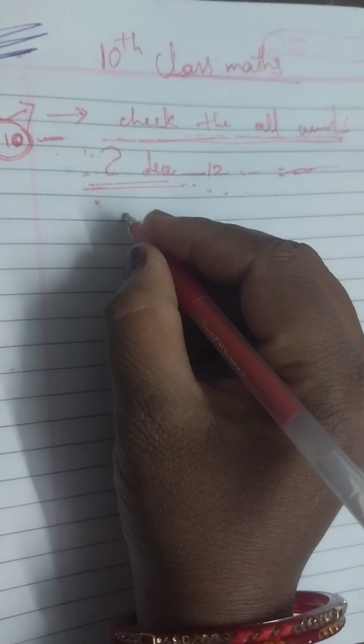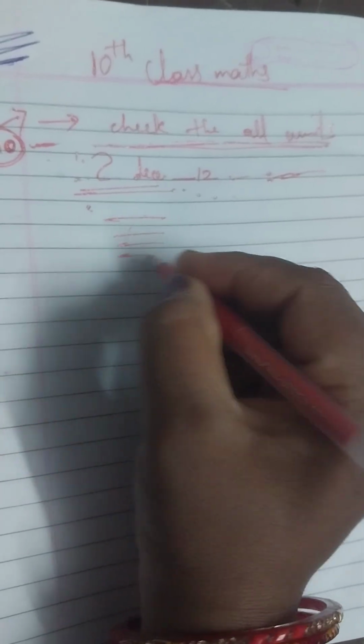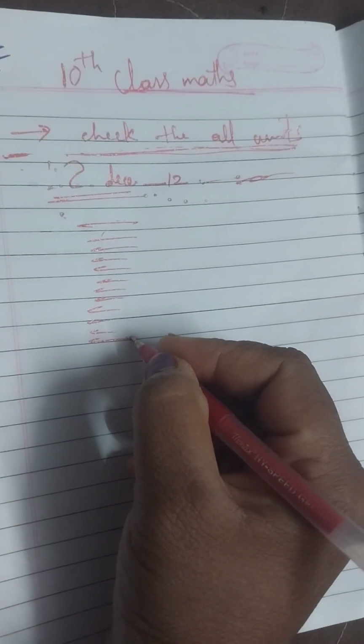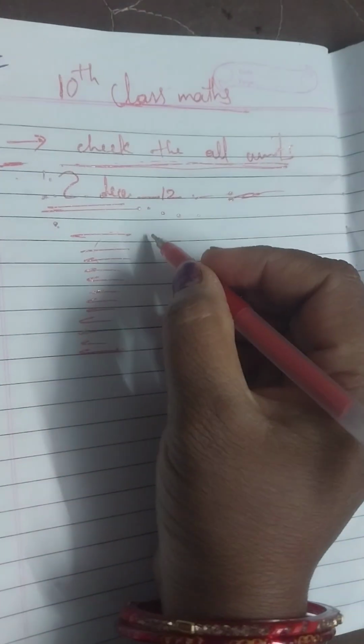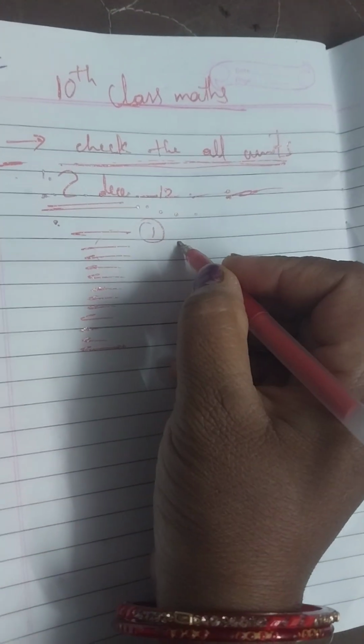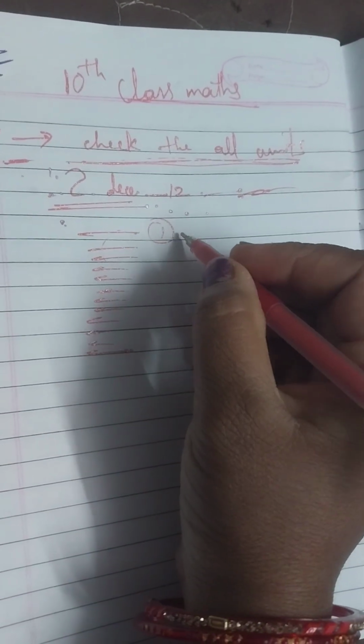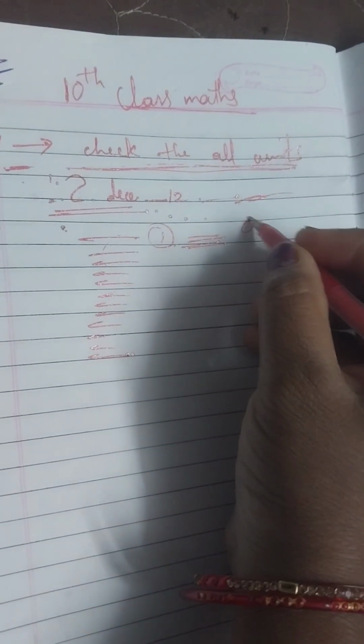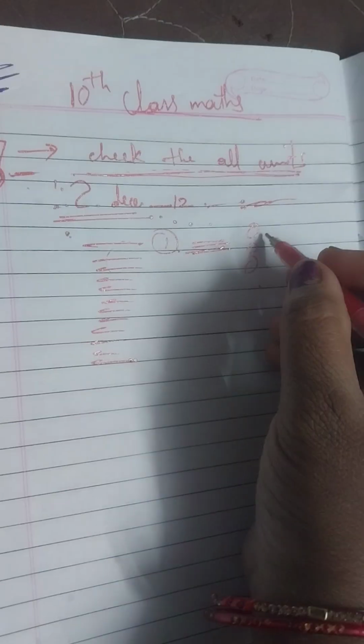First, we have to check all the units. After that, select one unit and take some important questions. What are the important questions there? We have to tick those questions. Then we have to practice only three questions. Only three questions we have to practice.